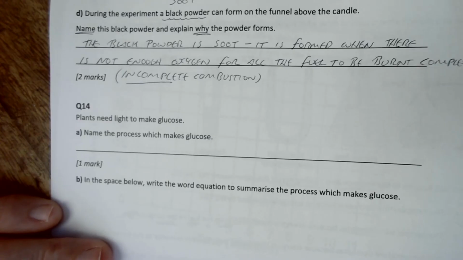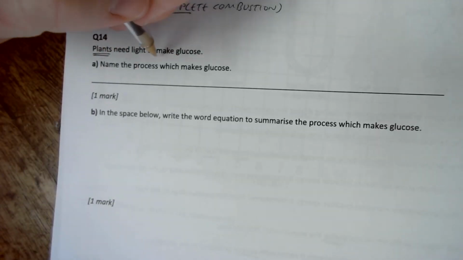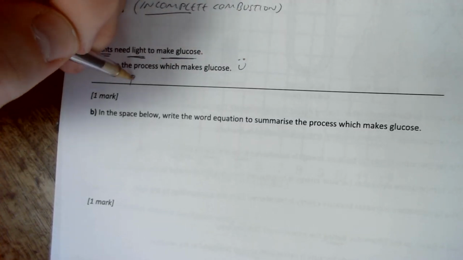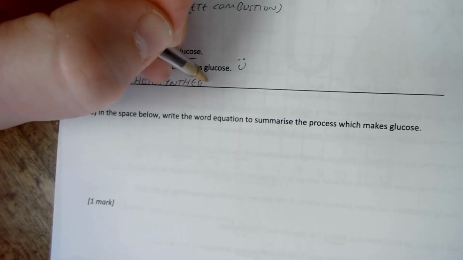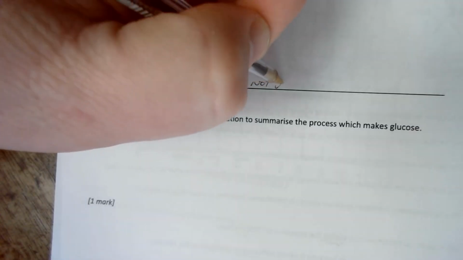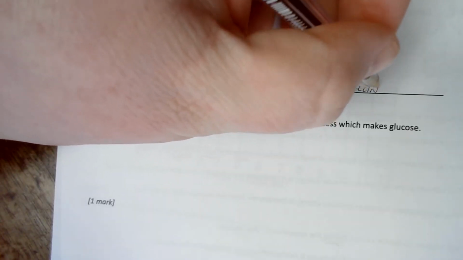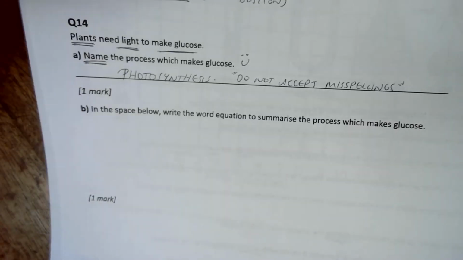Plants need light to make glucose. Name the process which makes glucose. A reference to question 1. It's photosynthesis, isn't it? I think this is just checking that you know the name of the reaction. It didn't ask you specifically, but we know now. Photosynthesis. And what's the word equation for photosynthesis? In the mark scheme, by the way, it says do not accept misspellings. So you had to write photosynthesis.